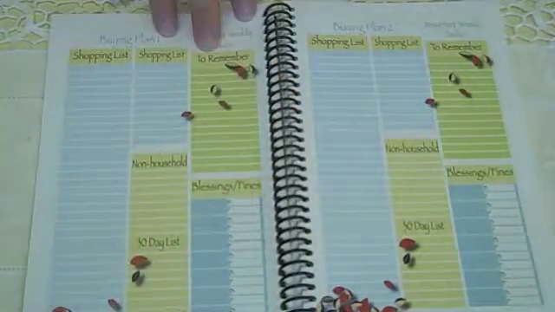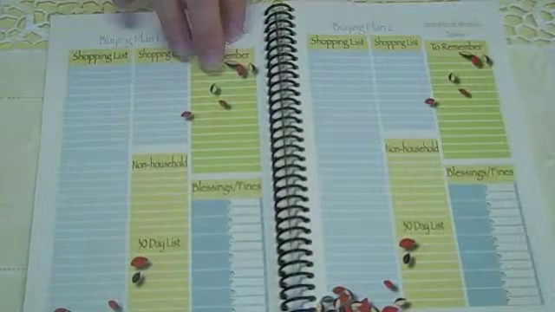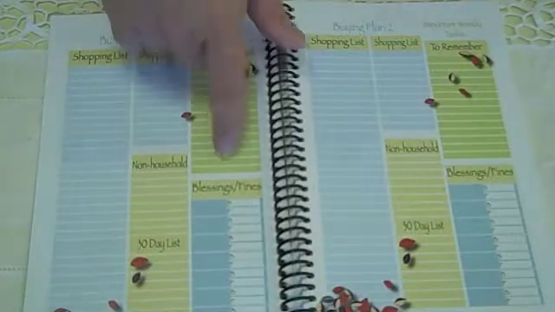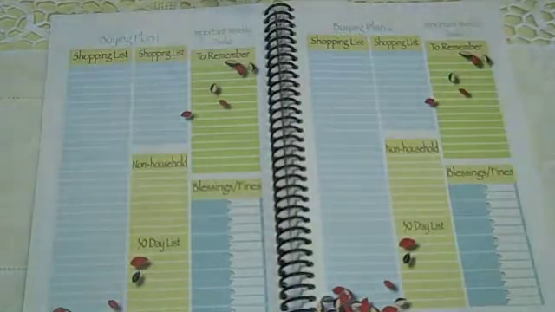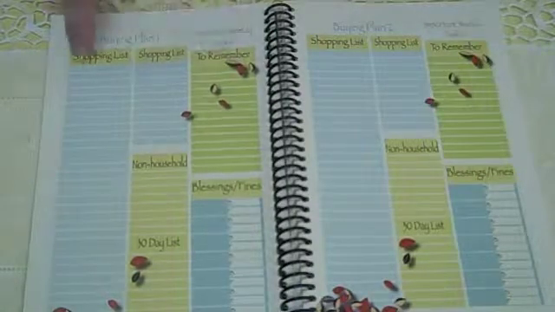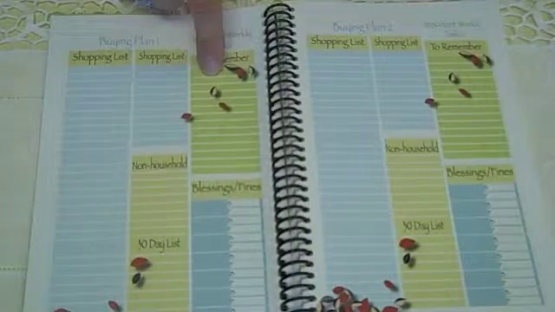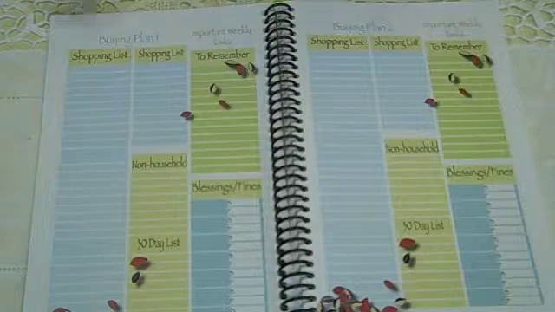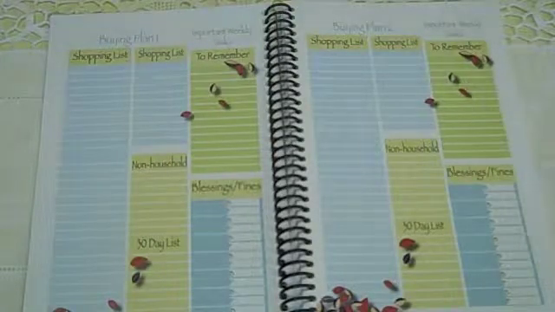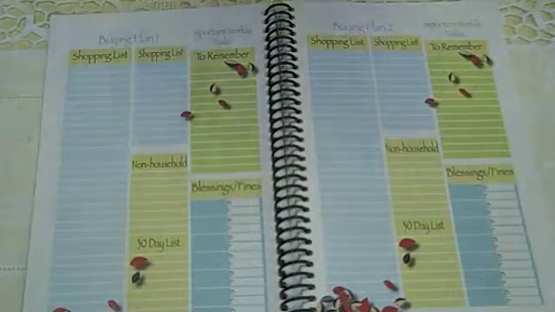And then things to remember. Important tasks to remember. We need to keep track of anything big that's coming up that we need to remember. So we can keep it in our shopping list and we can even see it when we go shopping. We can take this book shopping. So we have all of our lists, and if you see something that you want to buy someone for a gift, then it's there.